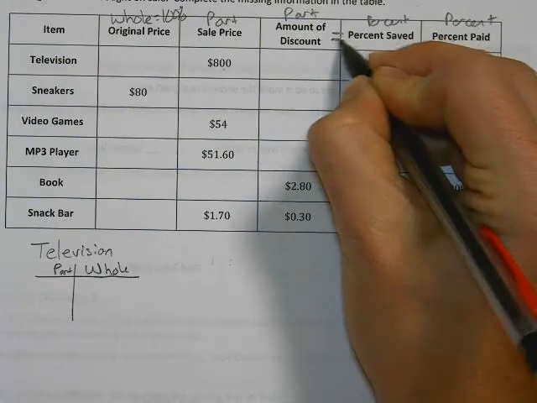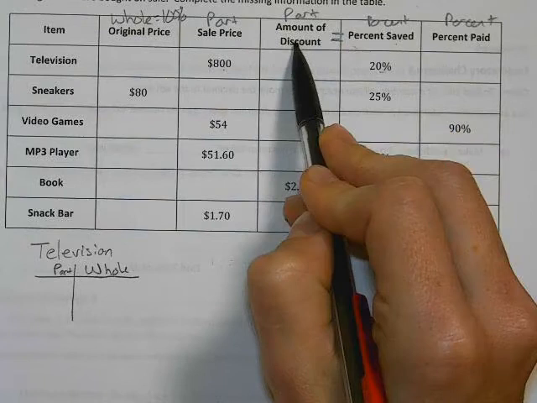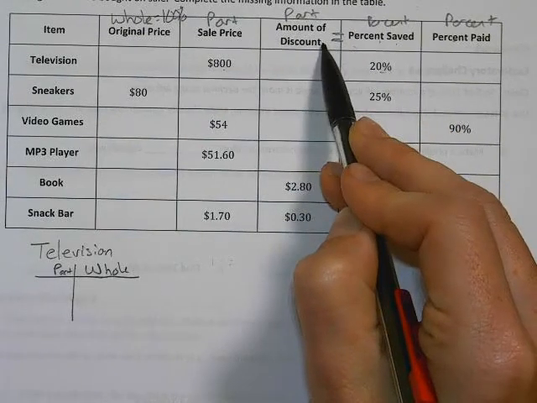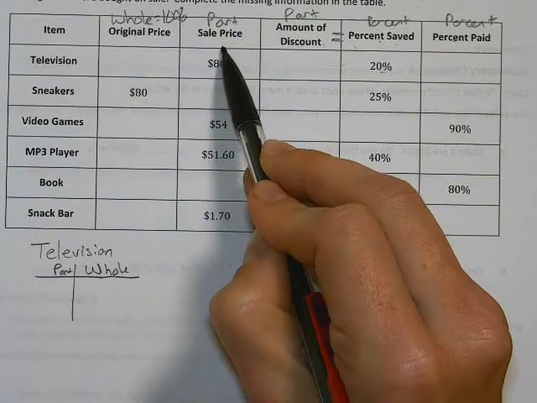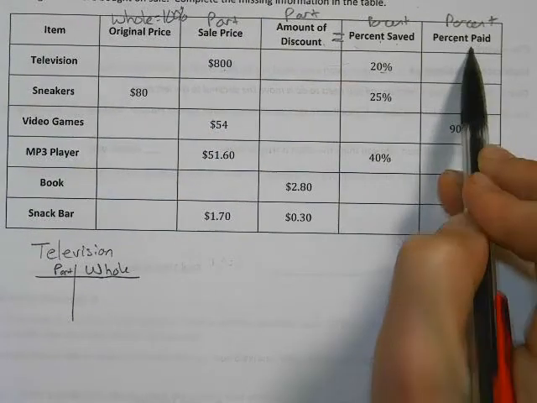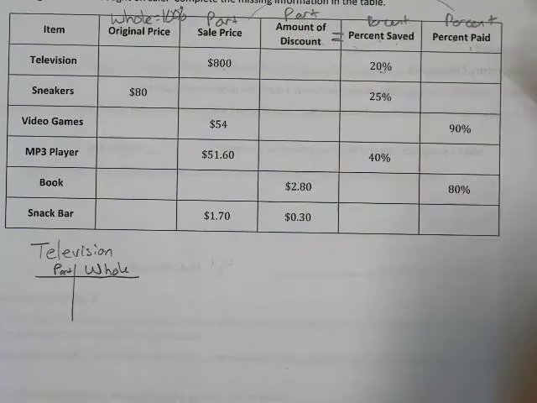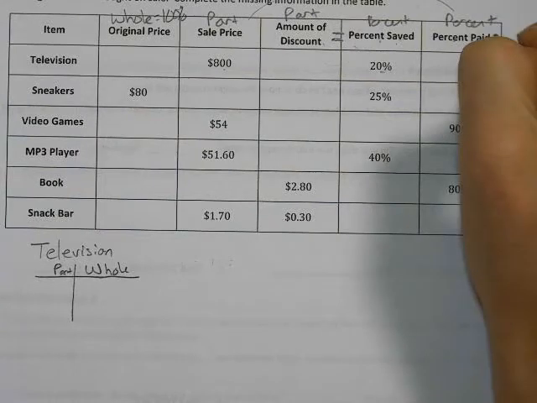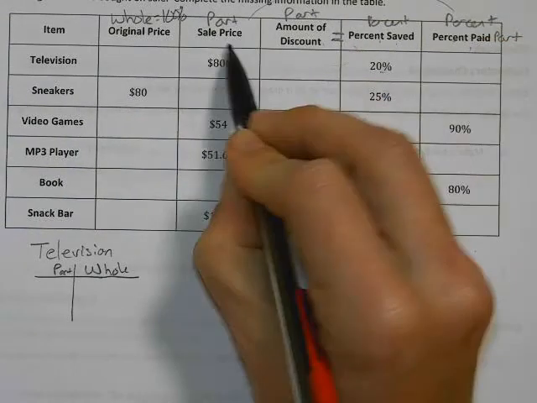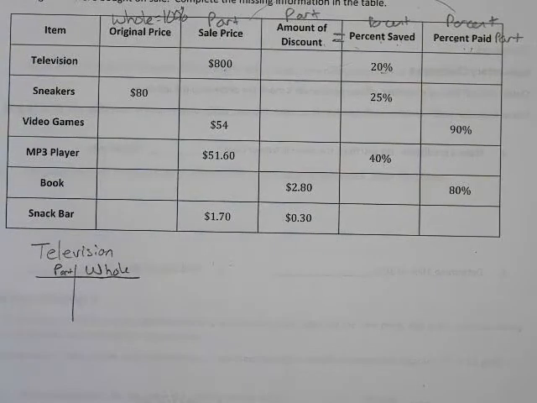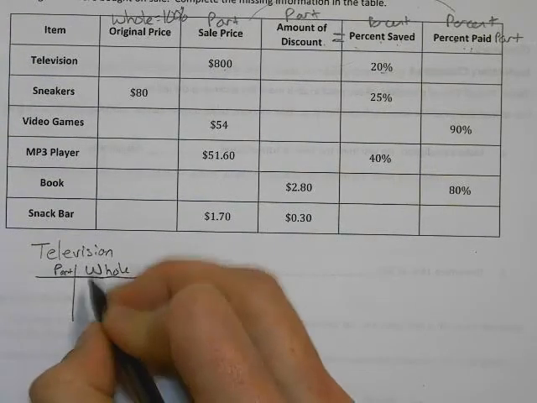The amount of the discount and the percent saved are the same thing. The sale price and the percent paid are the same. So these are related to each other. So that's what I need to be having for my part. So I'm looking for the sale price and my percent paid. So I had 800% or $800 is what I paid.